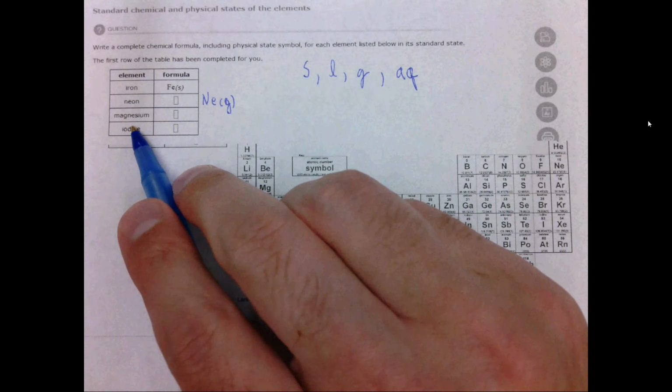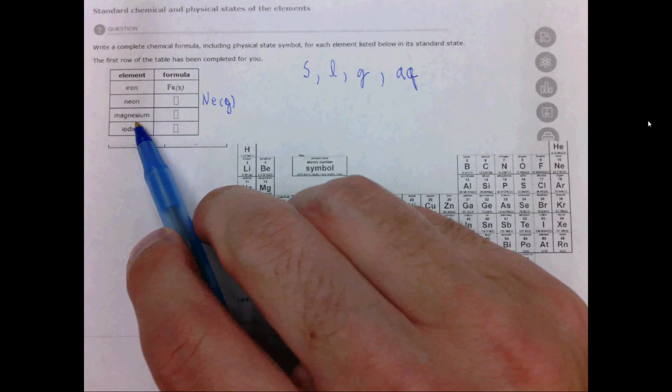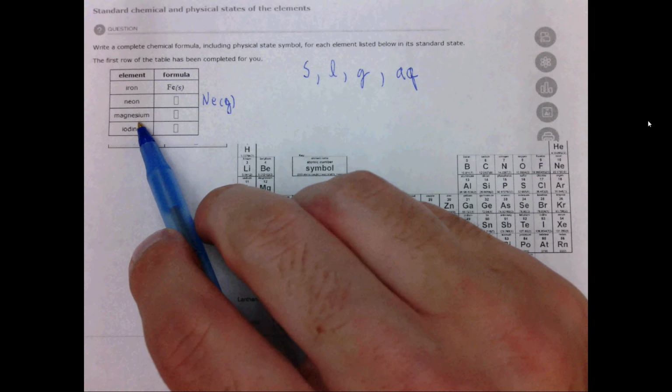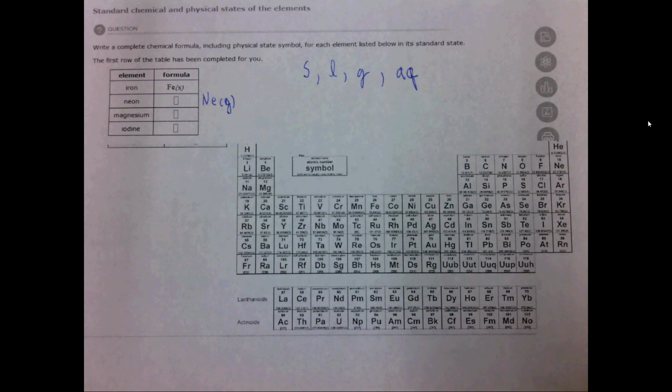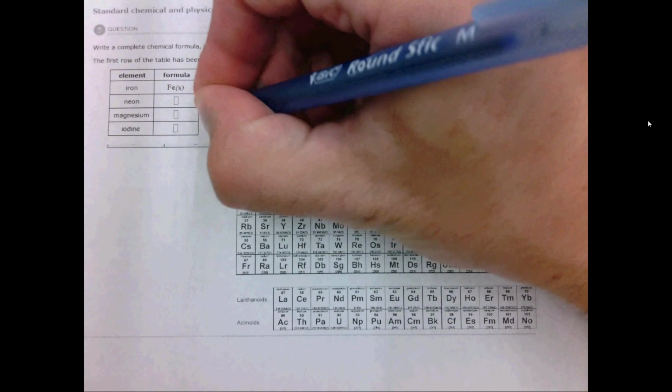Magnesium. Magnesium is a metal. You may have used magnesium before. So for example, those air tools that are used for nail guns, those can be made out of magnesium. Magnesium is a metal that is a solid at room temperature.